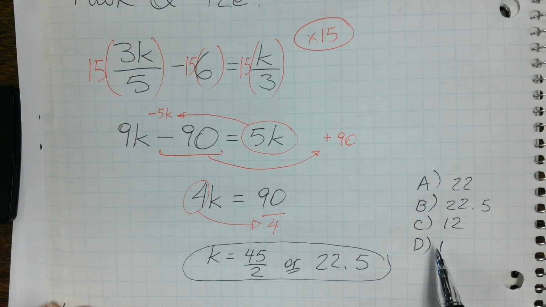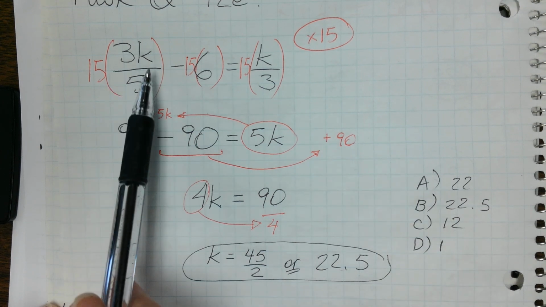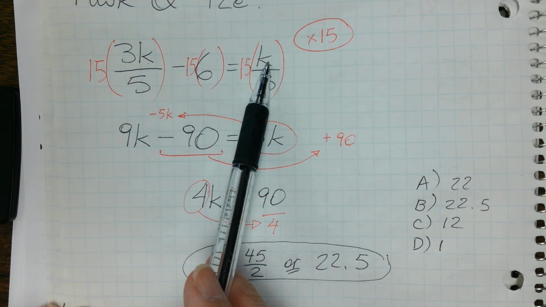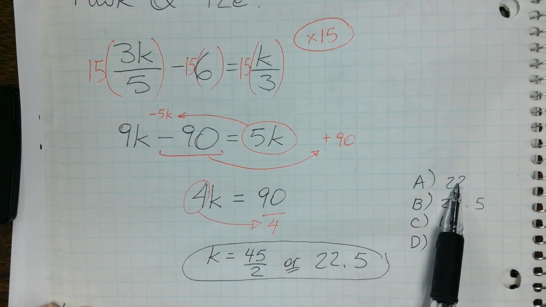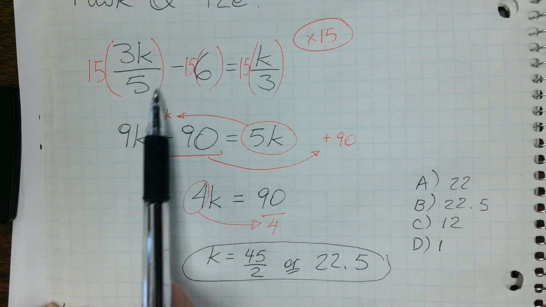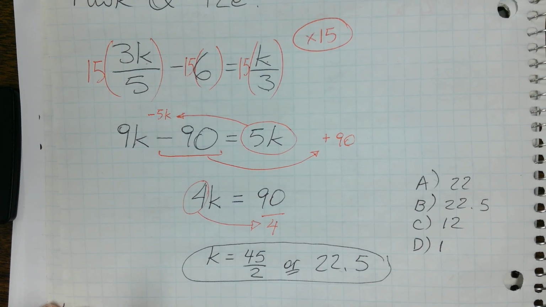What can I do to figure out the answers based on these answers? Put the number into the question, for the k. That's right. So I could substitute each one of these and then see if left side equals right side. If it does, I can get the answer that way as well.